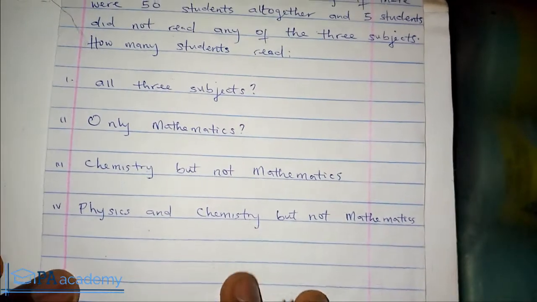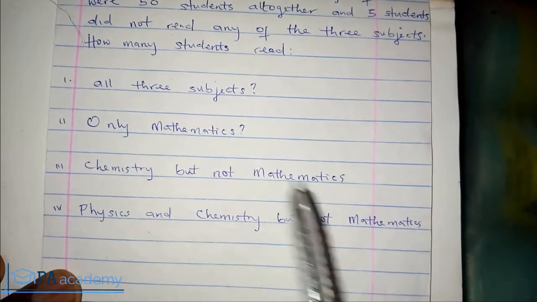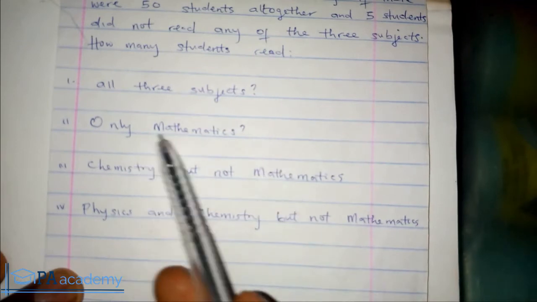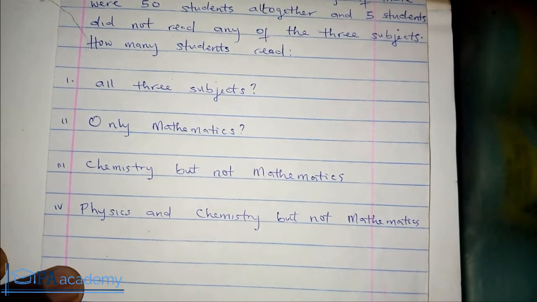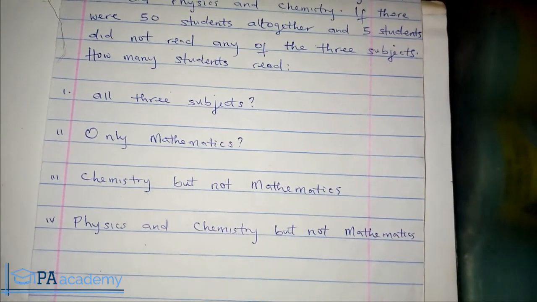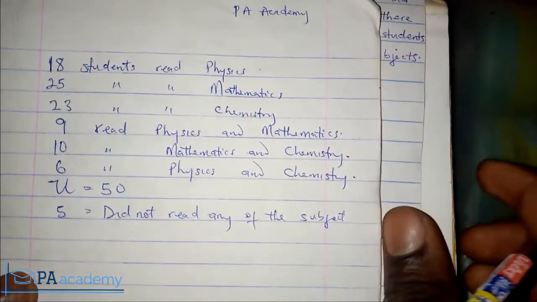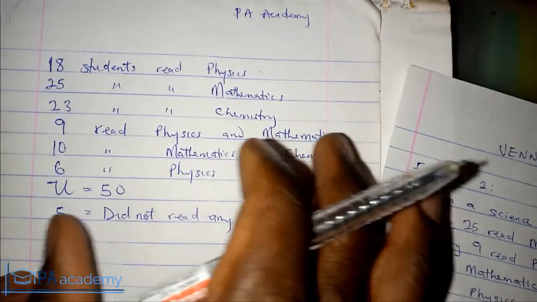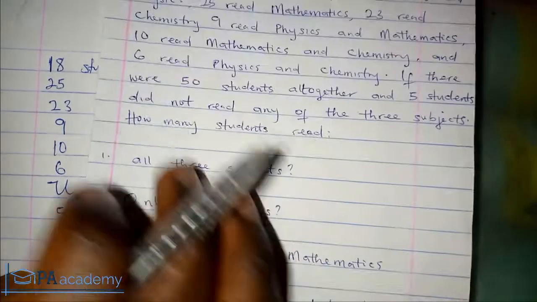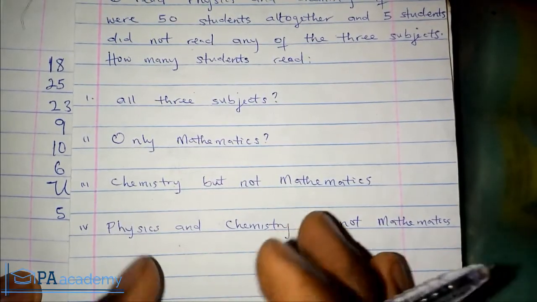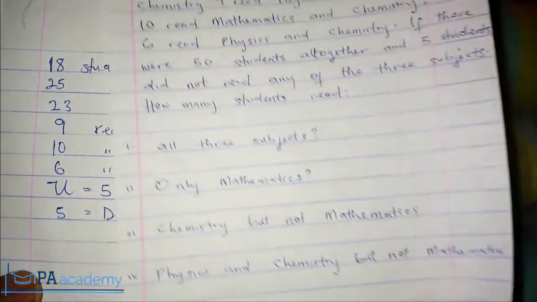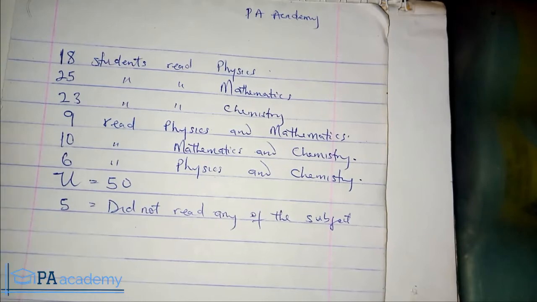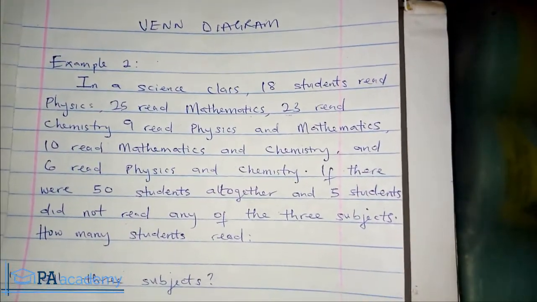So before we start solving the question that follows, they're asking how many students read all the 3 subjects, only maths and so on. So first thing we are going to do, we are going to represent it in a Venn diagram. After doing that, we'll sort out the numbers and the figures according to each set, and it will be easier for us to get the answer to the question. So now that we've been able to break down the question into this, we are going to be following this instead of looking through this again.